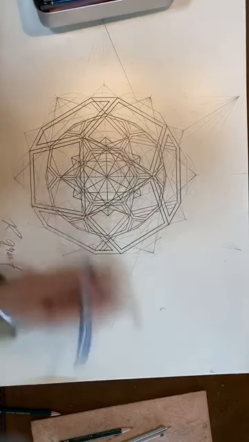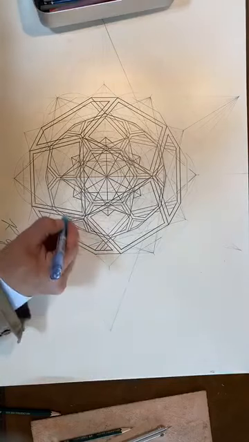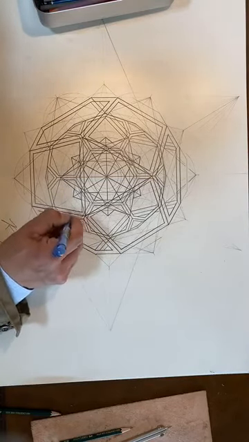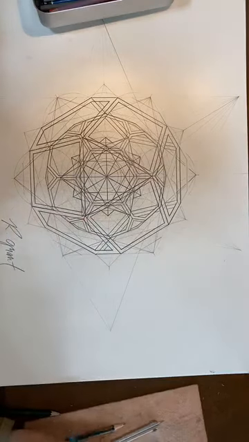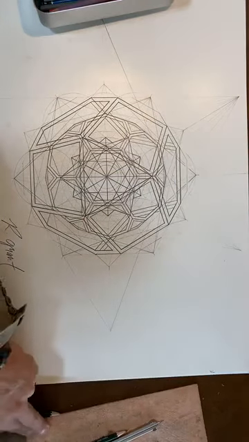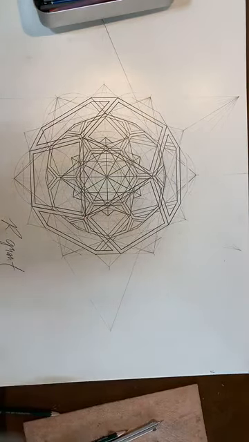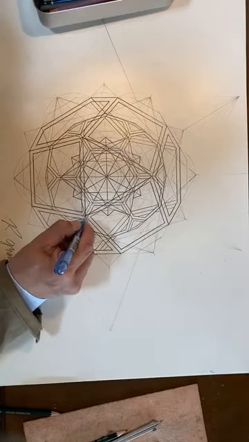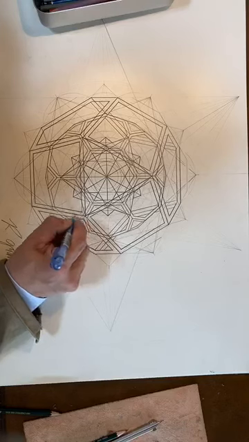So I would basically clean all this up and erase all the lines inside of this structure that I want to have this outer structure be overlapping. So even these cool lines right here.